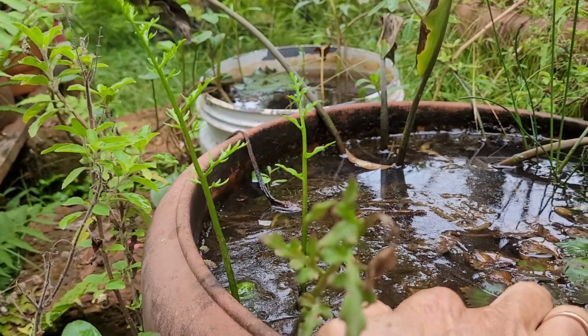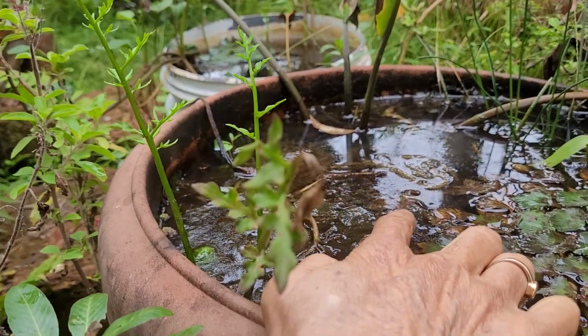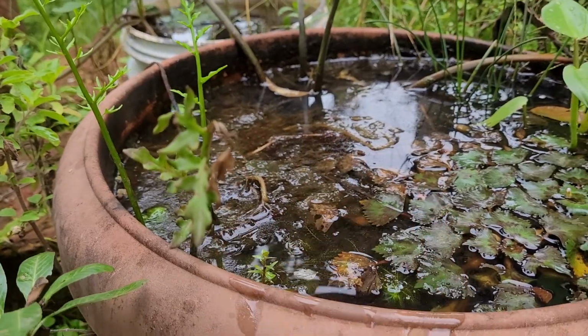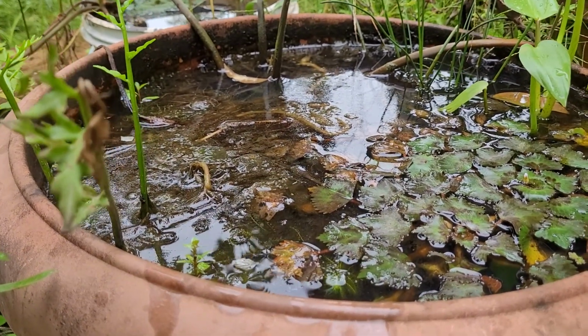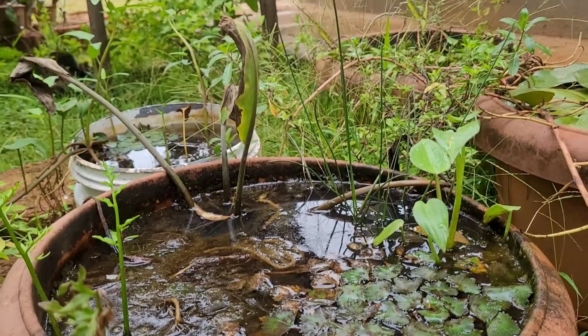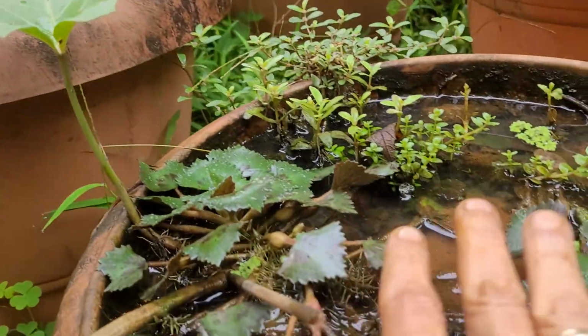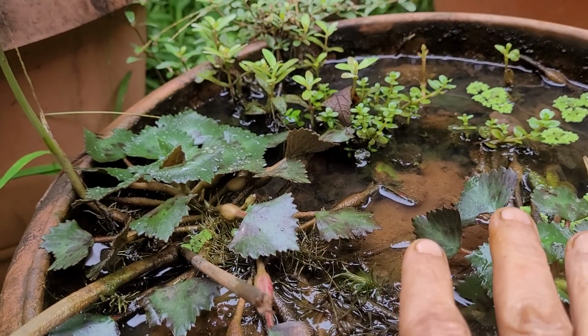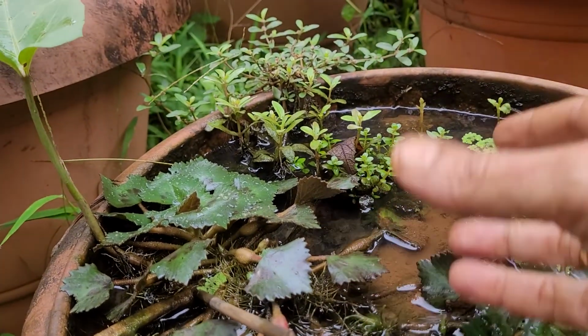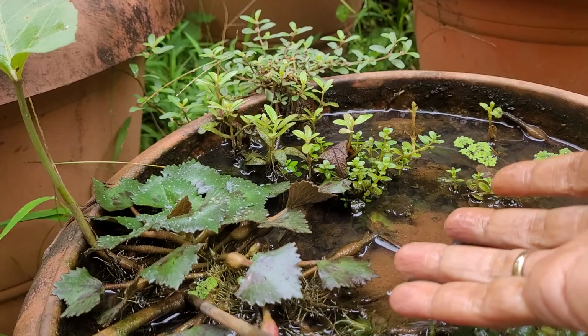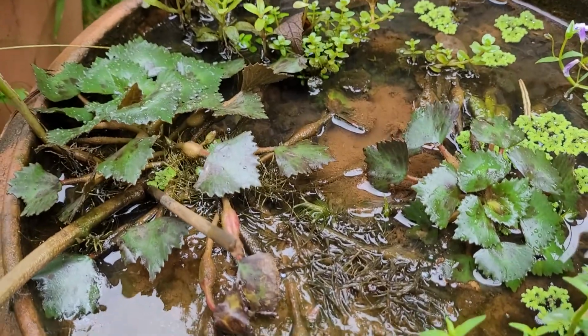These pots are a couple of years old, so they have to be mature. Mature means all the microorganisms and all should have formed in this, so that there's a healthy living ecosystem under the mud, an aquatic ecosystem.